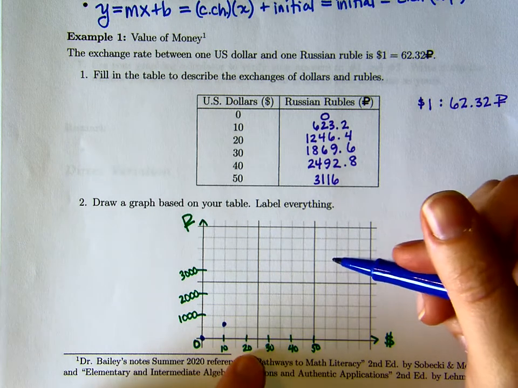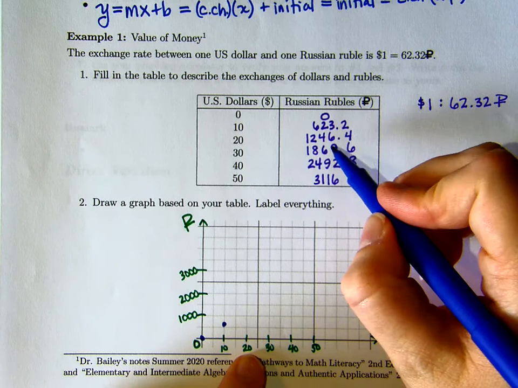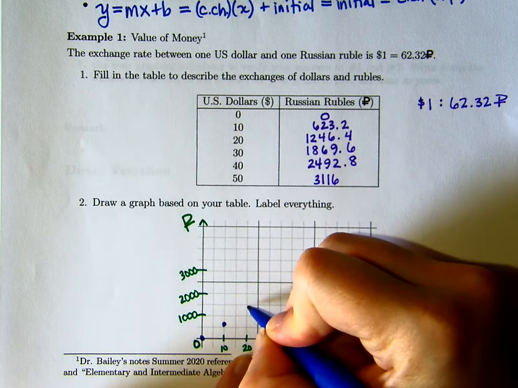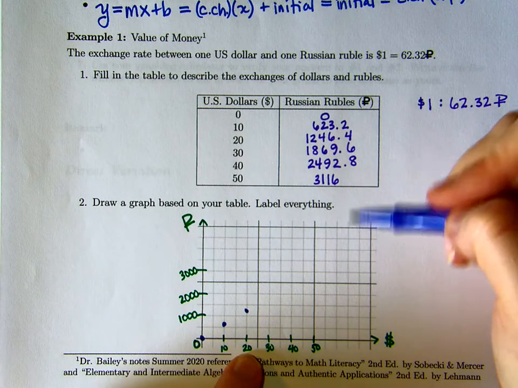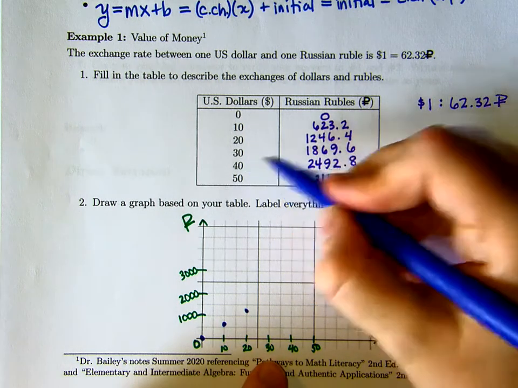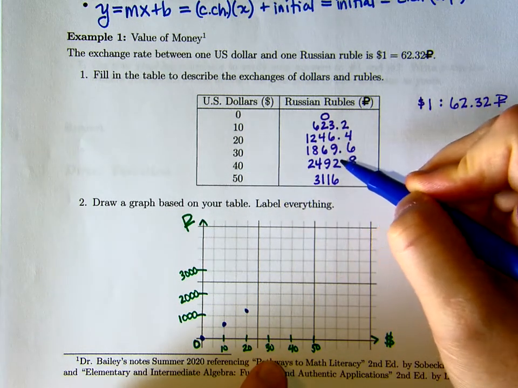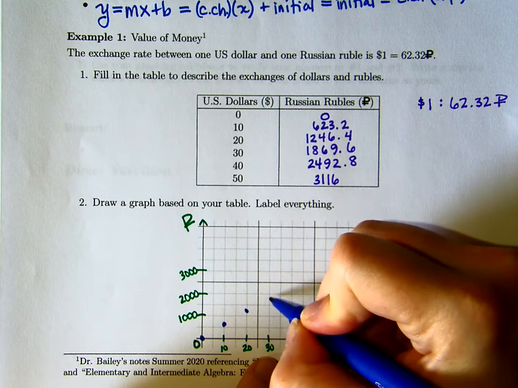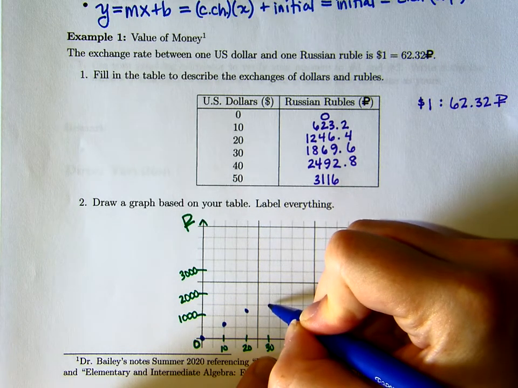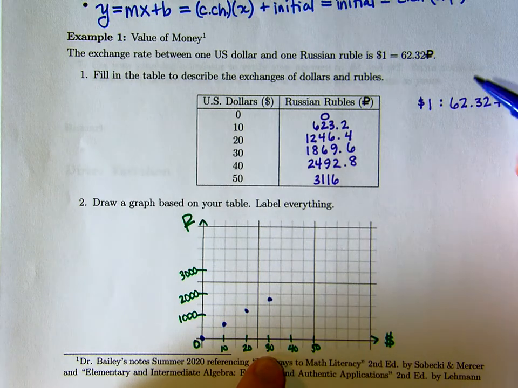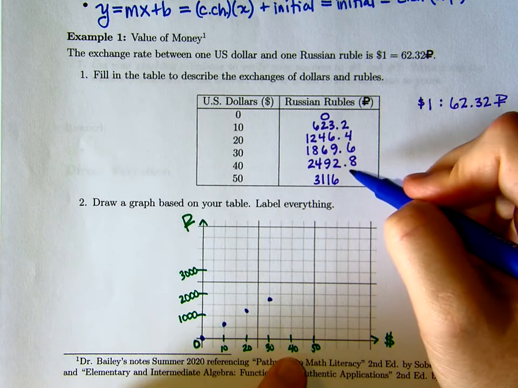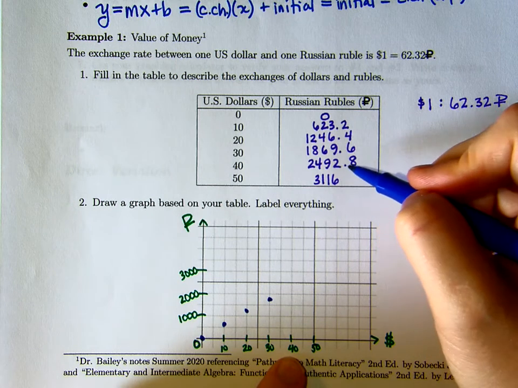And at 20, we're at 1,200. So this would be 1,500. I'm going to put it right in the middle. At 30 US dollars, we're at 1,800. So this would be 1,500, and that would be 2,000. So something like that. At 40, we're at just under 2,500.